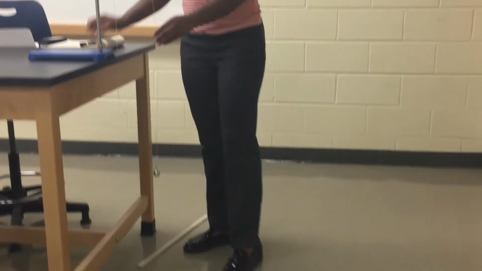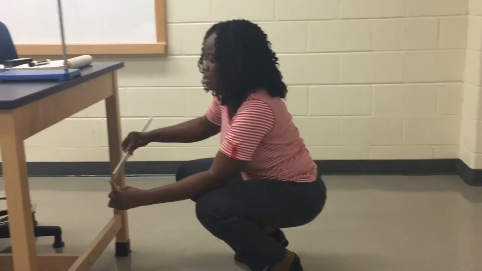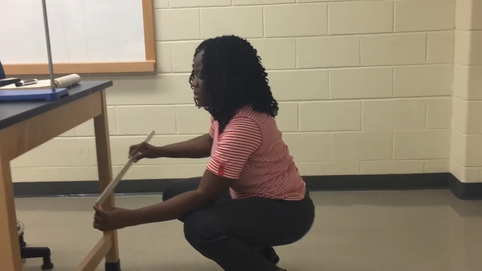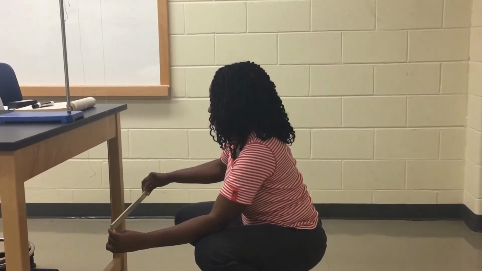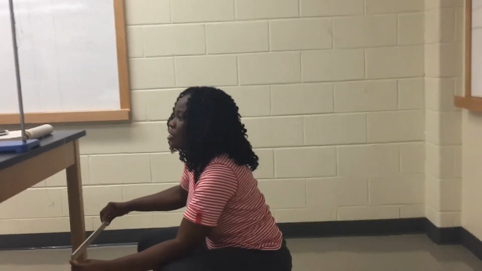All right, so now we are going to displace the arc length to 36 centimeters. So here's my equilibrium position.